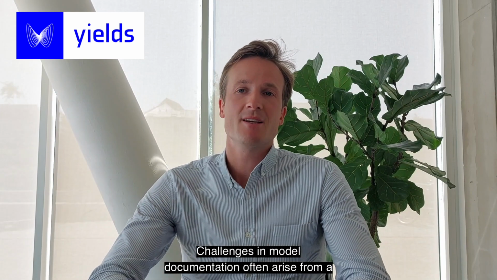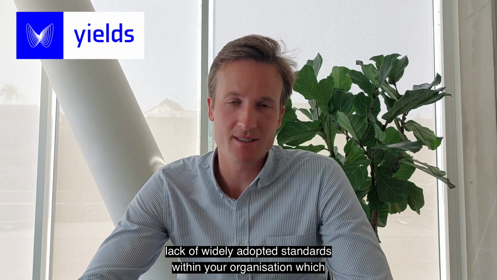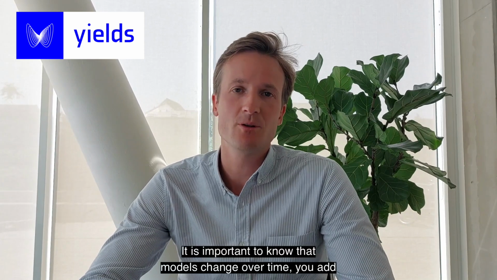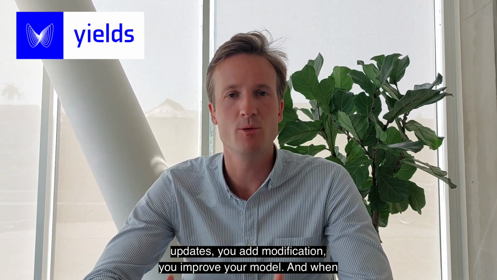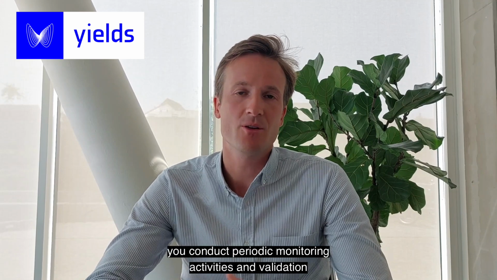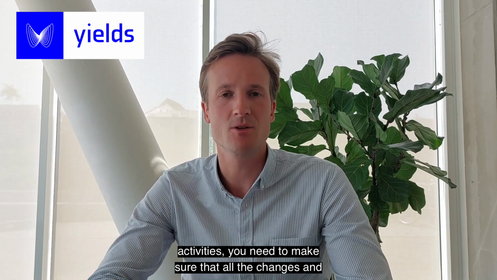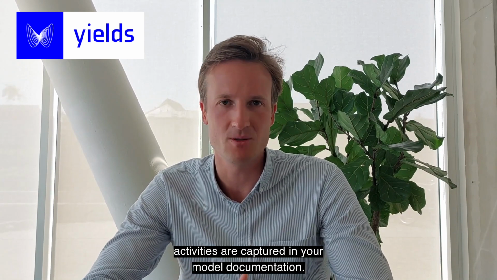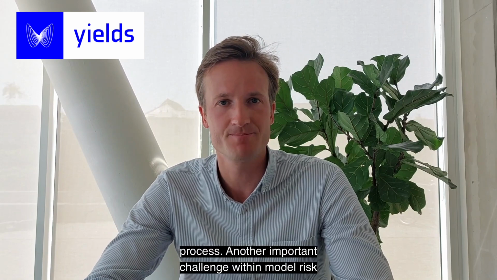Challenges in model documentation often arise from a lack of widely adopted standards within your organization, which then leads to inconsistency. It is important to note that models change over time. You add updates, you add modifications, you improve your model, and when you conduct periodic monitoring activities and validation activities, you need to make sure that all these changes and activities are captured in your model documentation. This is typically a time-consuming and labor-intensive process.